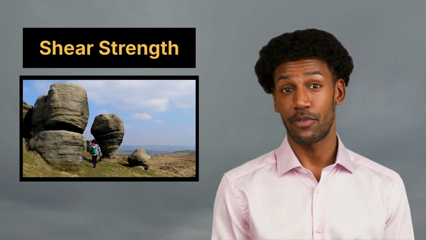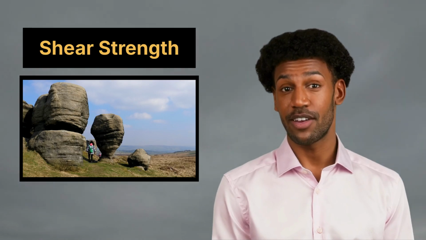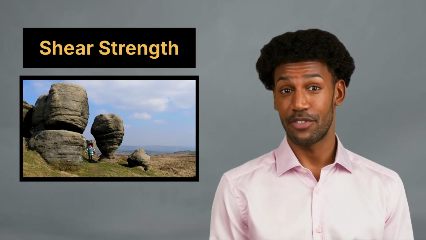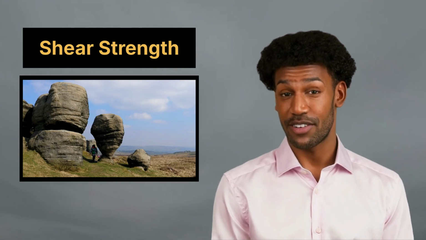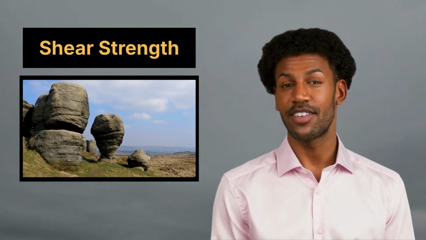Rocks aren't made up of just one continuous block. They're broken up by natural planes of weakness called discontinuities. These could be joints, fractures, bedding planes, or faults. Think of them as the natural cracks in the rock. But these discontinuities aren't all alike.